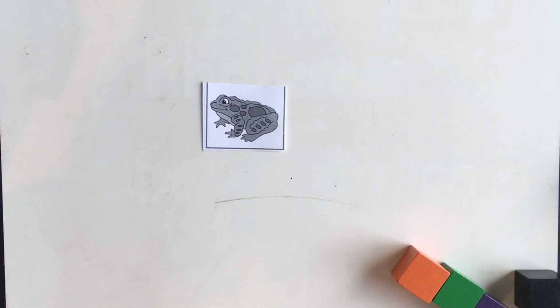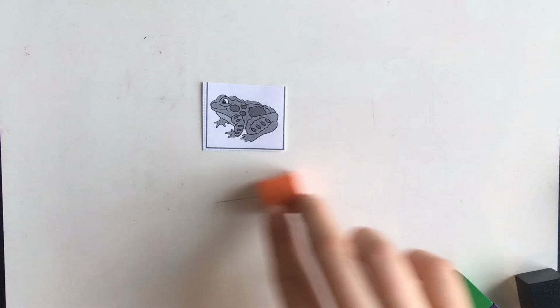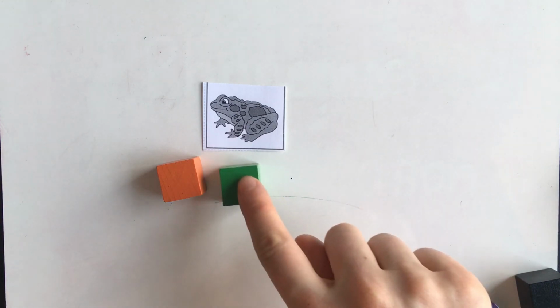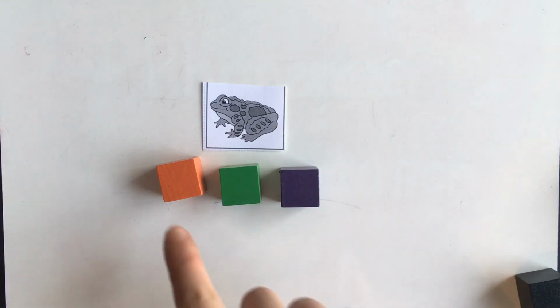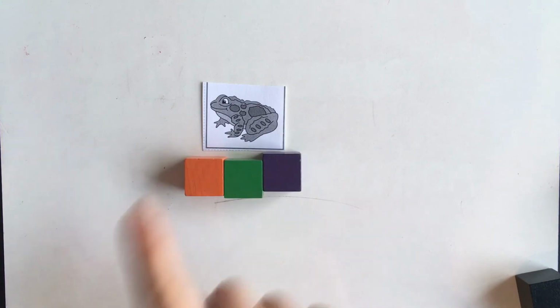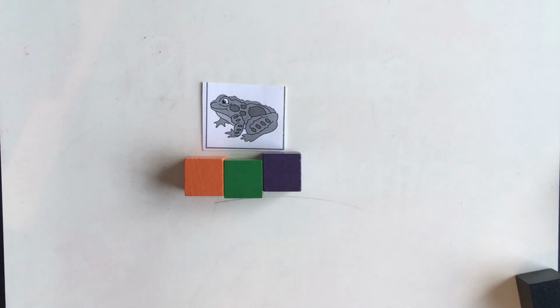Here's your next one. I'm not going to tell you how many phonemes there are right away. Let's see if you can get it correct. Let's do this one. Toad. Toad. How many phonemes are in toad? T. O. D. T. Ode. Toad has 3 phonemes. Did you get that one?